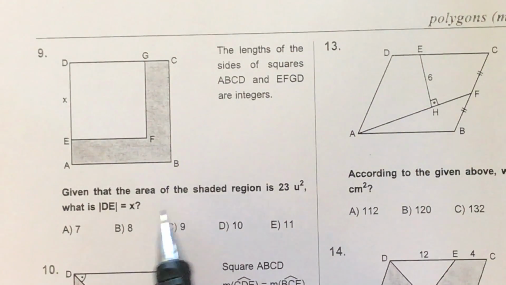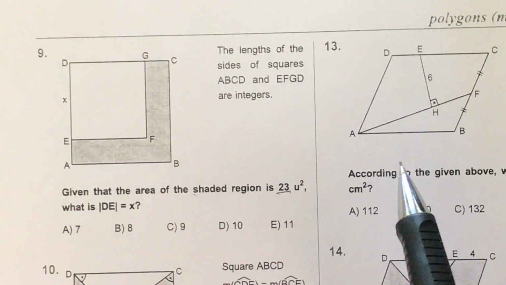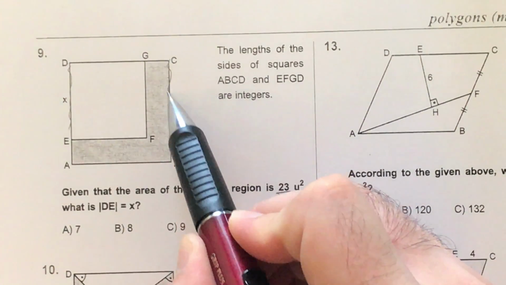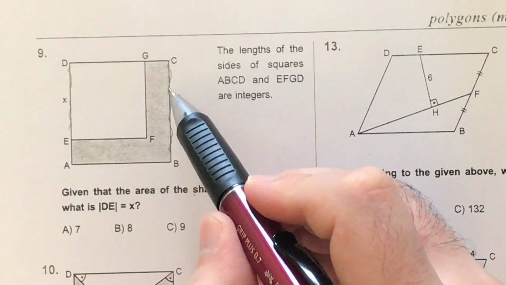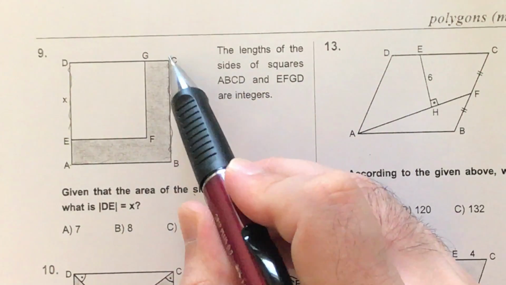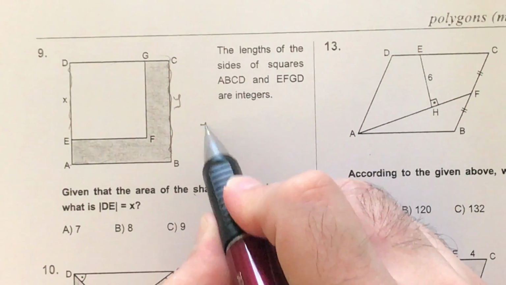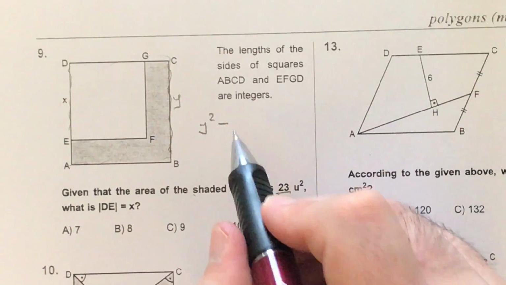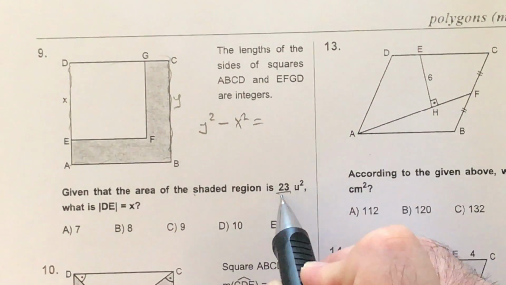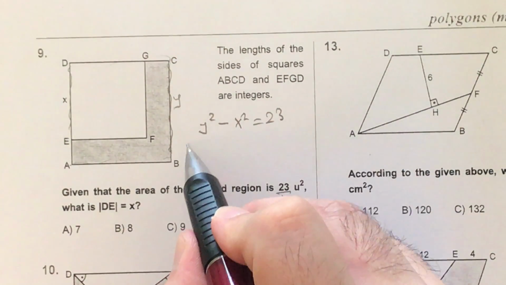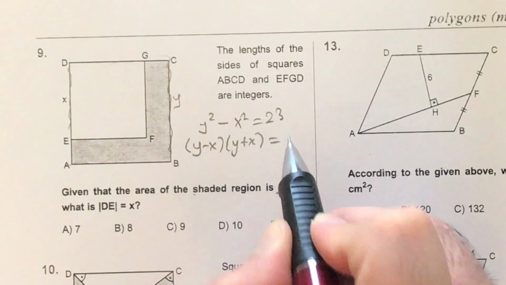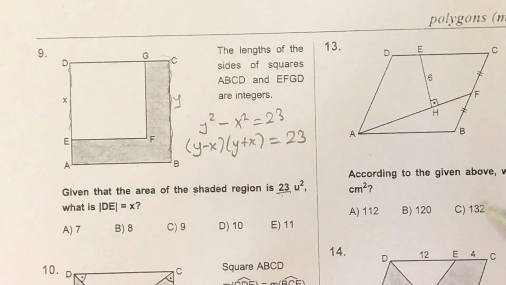Okay, given the area of the shaded region is 23. Let's say DE is X and BC is Y. So Y square, the area of ABCD, minus X square, the area of EFGD, must be 23. Factorize it: Y minus X times Y plus X is equal to 23.